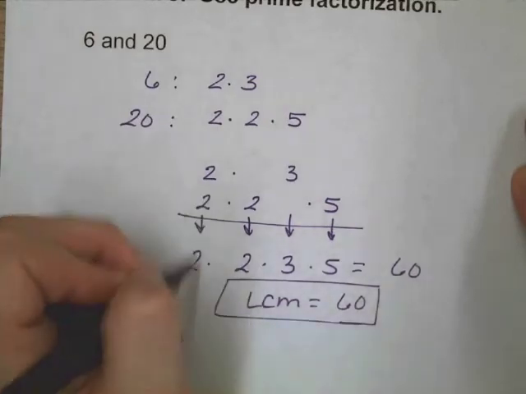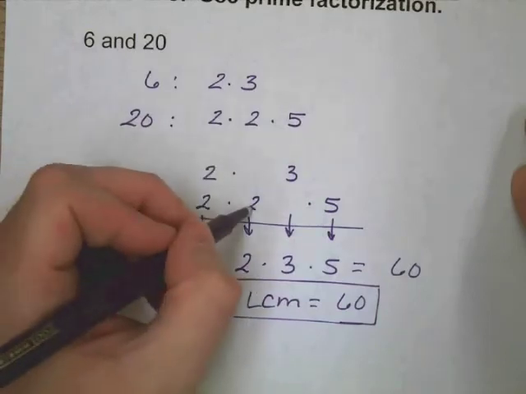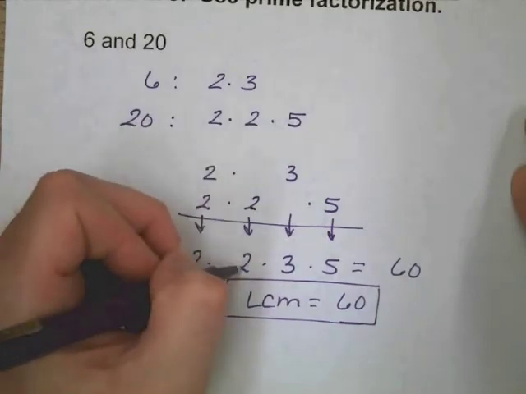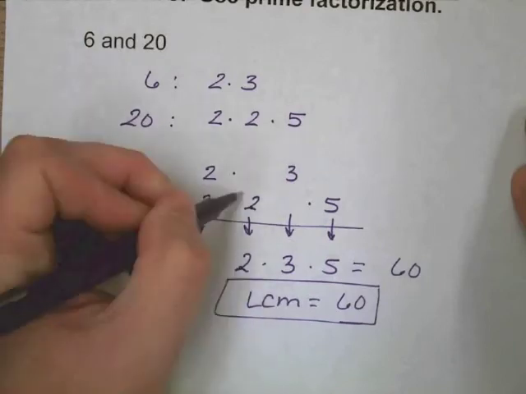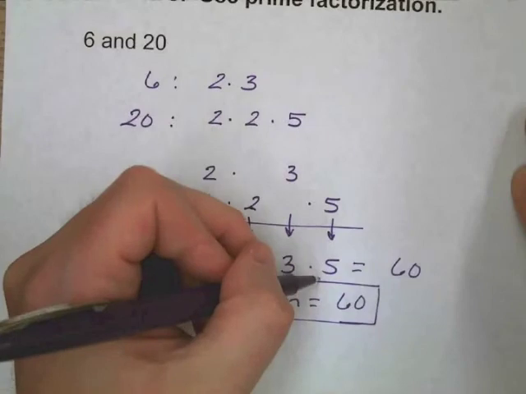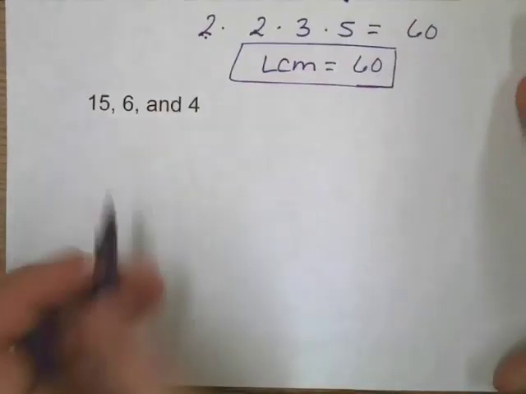Because they have a 2 in common, I'm pulling that out. So that's a 2 that they have in common. This 2 would be one that they don't have in common, so there's only one. I'm only pulling a 1 out of here, then a 2, then a 3, and then a 5. So you're coming up with the lowest common multiple of both of those. Let's take a look at another one just to see that again.